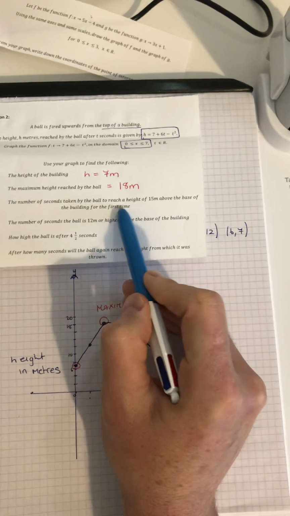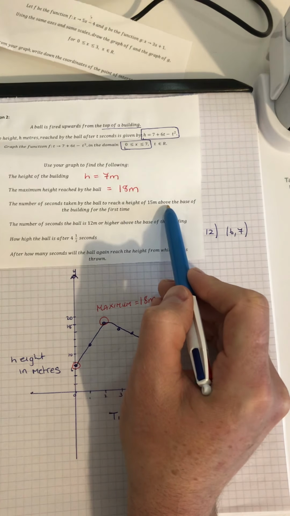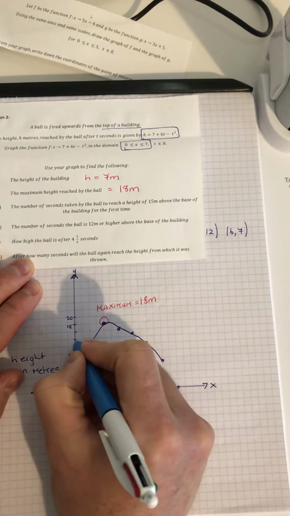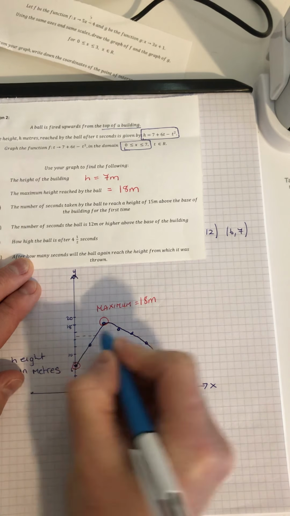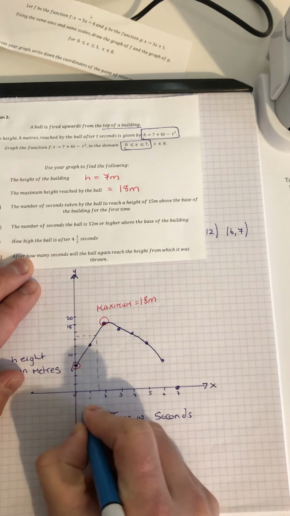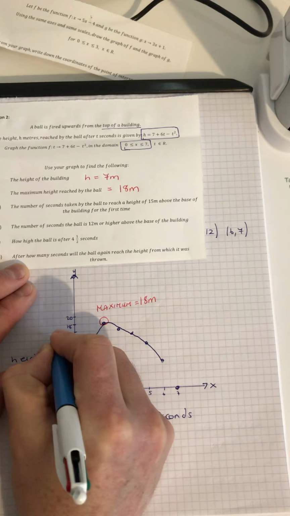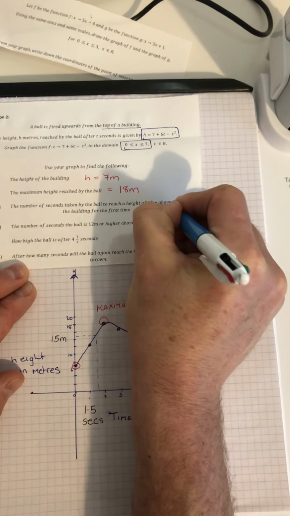The number of seconds for the ball to reach 15 meters above the base of the building. So the base of the building, 10, 12, 14, 15 is here. How many seconds does it take to reach that? 1.5 seconds for 15 meters. So 1.5 seconds.